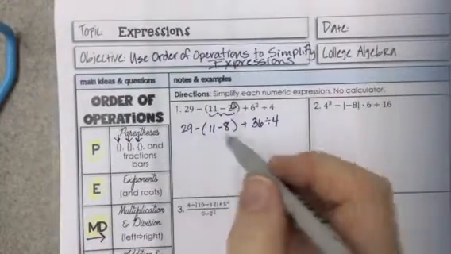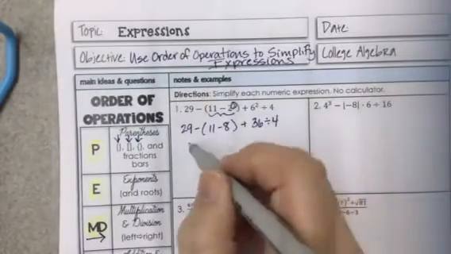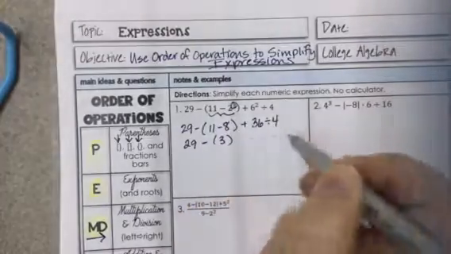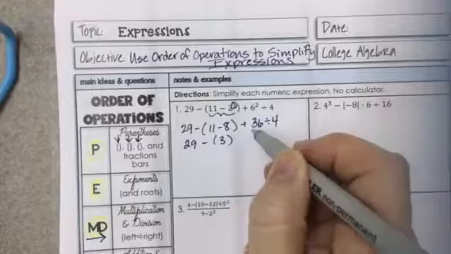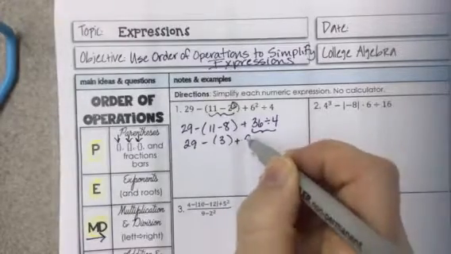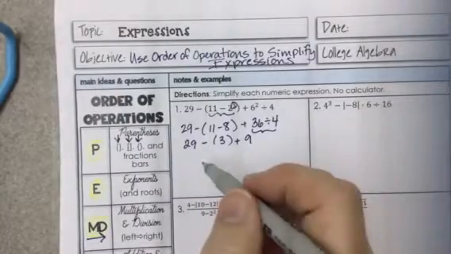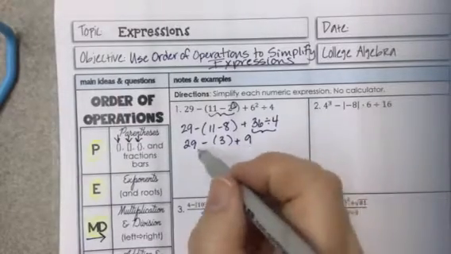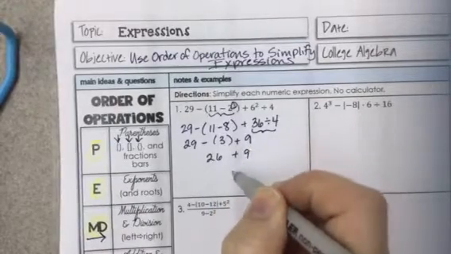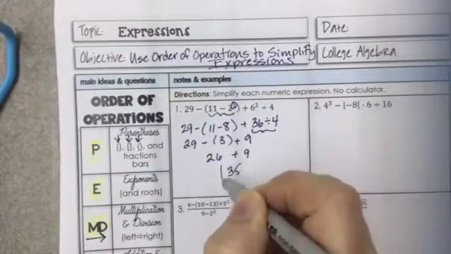And then I'm going to continue to work within these parentheses. So I have 29 minus 3. And then I can go ahead and actually do this division. 36 divided by 4 is 9. Now I'm going to work from left to right, adding and subtracting, because that's all I have left. So 29 minus 3 is 26. Then plus 9 is 35, and that's my final answer.